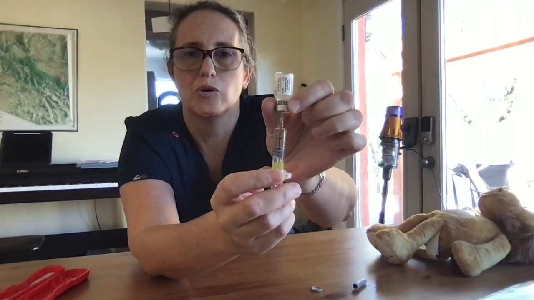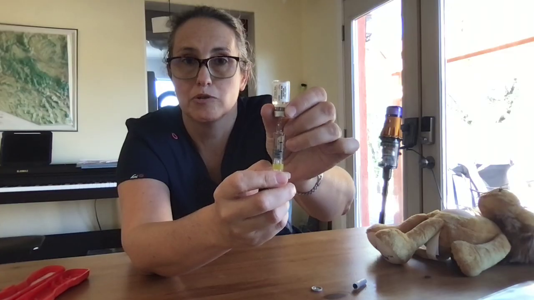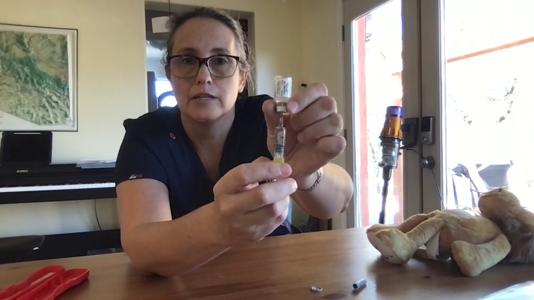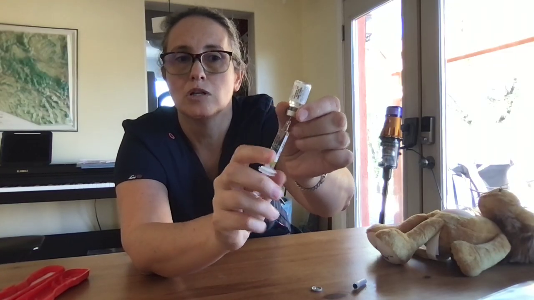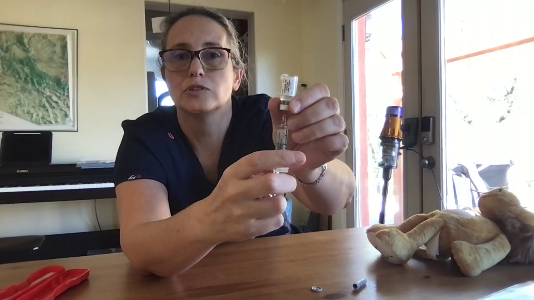So we're going to pull out the 1 milligram dose. Your student may have 0.5 milligram prescribed. You should know this before you mix up the solution.